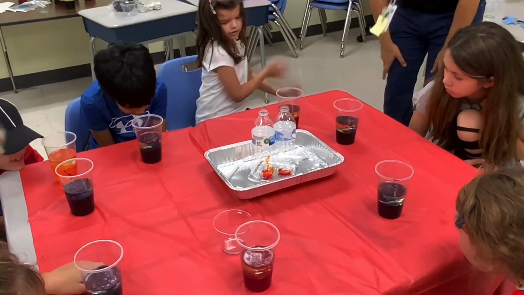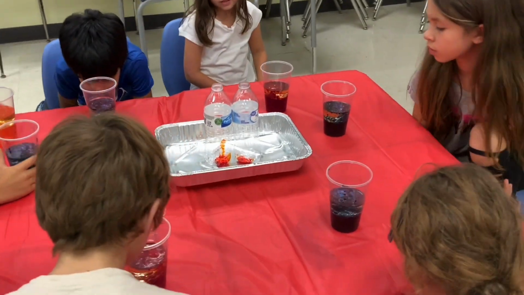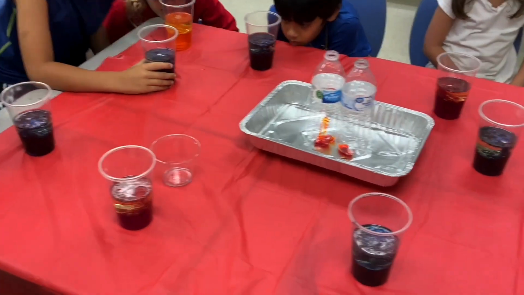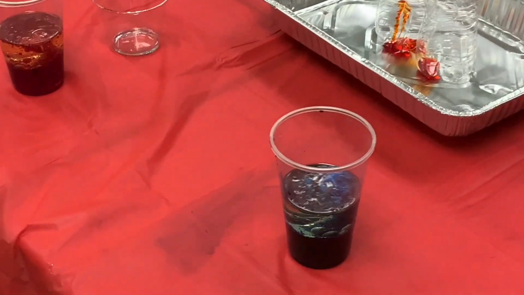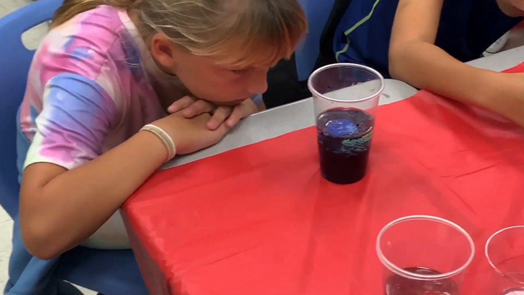Whoa. Now watch and see. So carbon dioxide is being created. It is dragging the water model. Can I touch it while it's going up? No, you're going to get your hands super dirty. But yeah, just watch. Whoa, mine's bubbling.